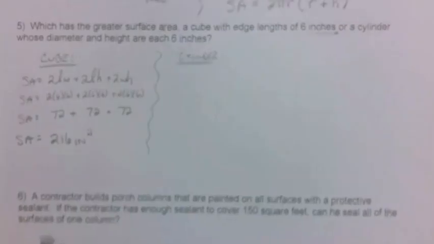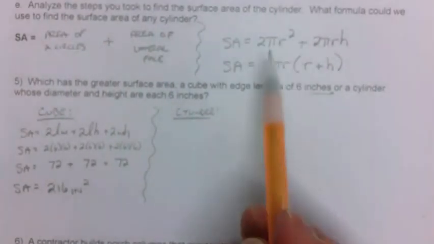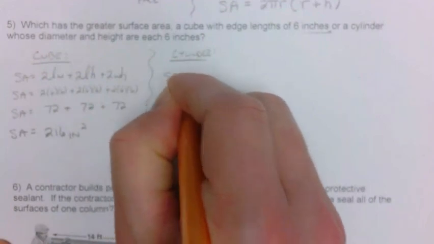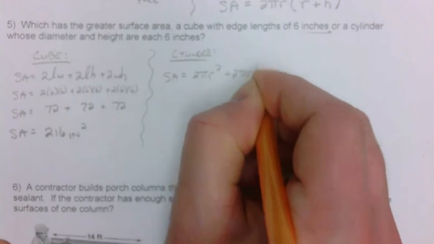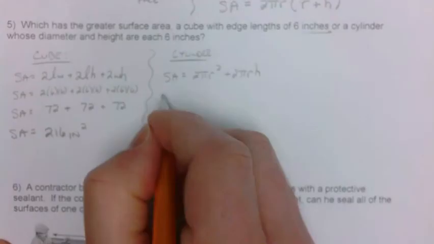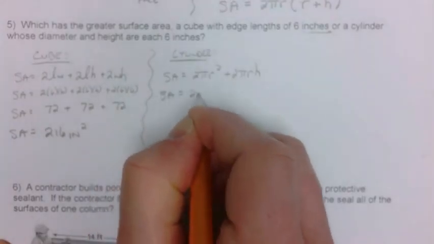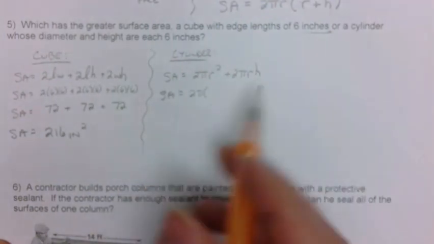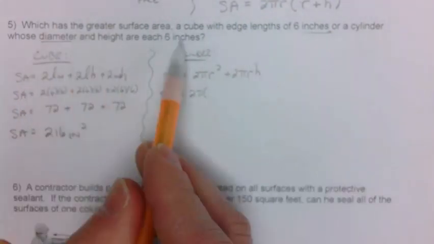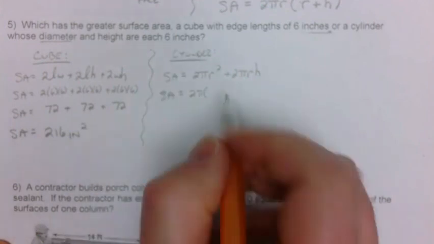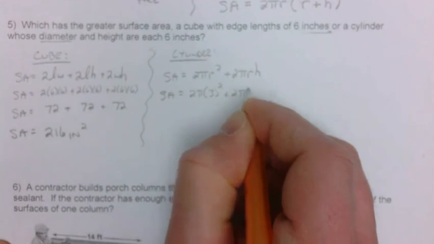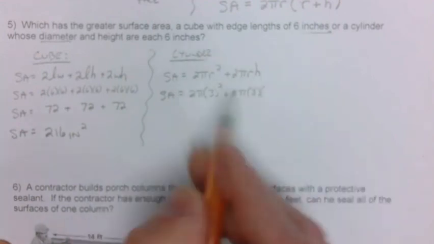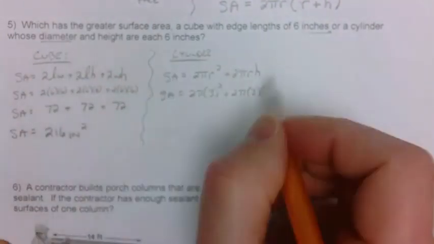again, I have two different surface area formulas that I can use. It really doesn't matter which one I use. I'll say that surface area equals 2 pi r squared plus 2 pi r h. And now I'll substitute in 2 pi times the radius. Well, it says here that the diameter was 6 inches, so half of 6 would have to be 3 for the radius. Plus 2 pi times r, again, was 3. And the height of the cylinder was 6 inches.